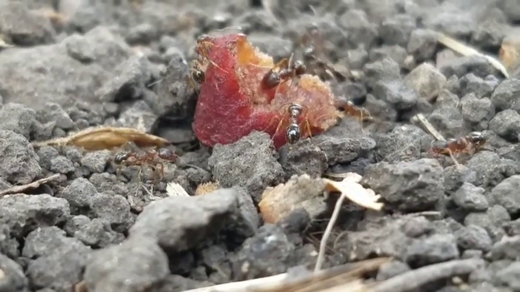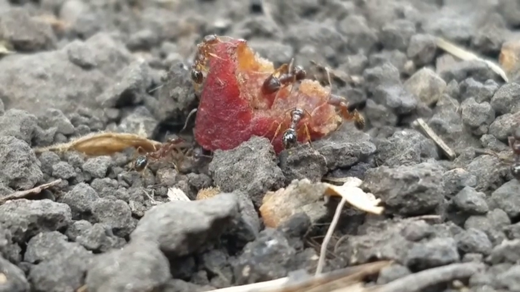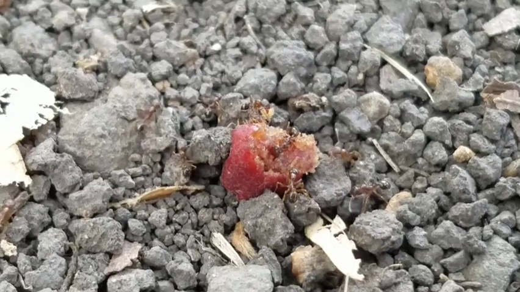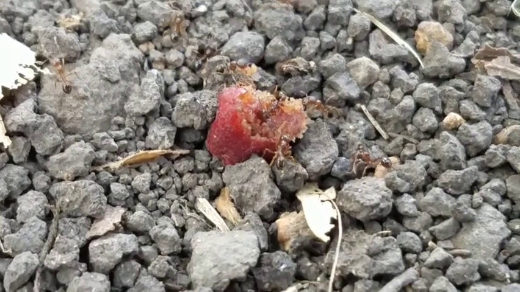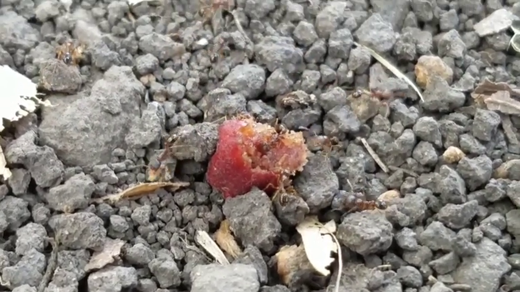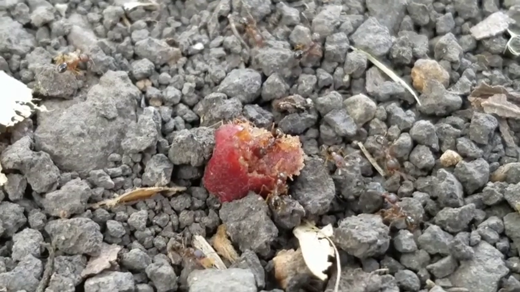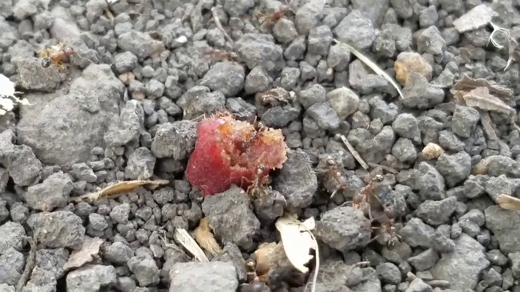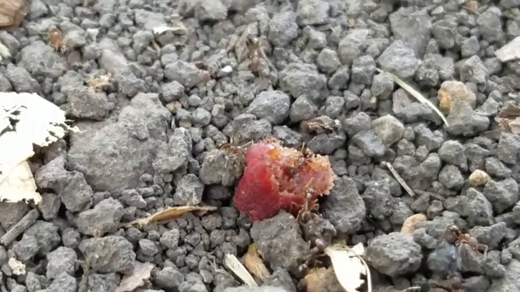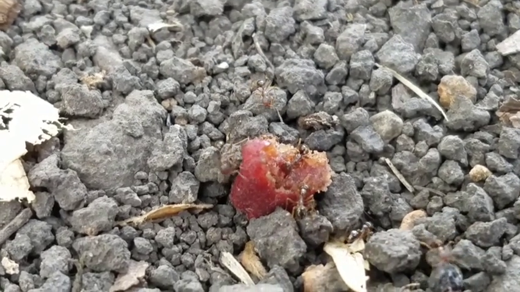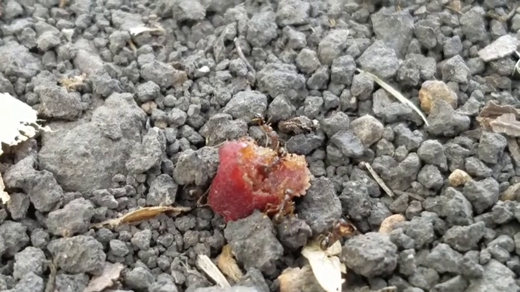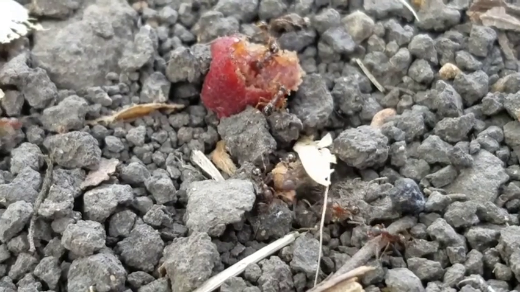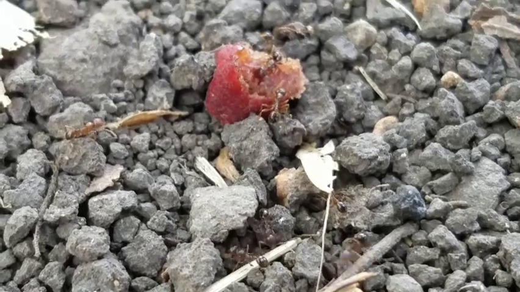These ants are aphenogaster ants. These ants are taking some food and taking it back to their colony. And the ants are going to feed it to their larvae. A larva is a baby ant.